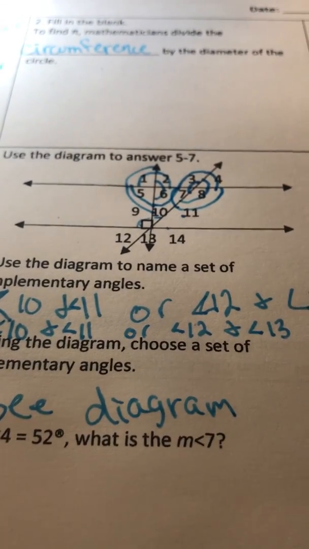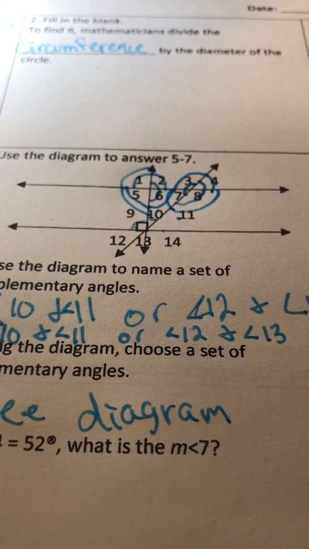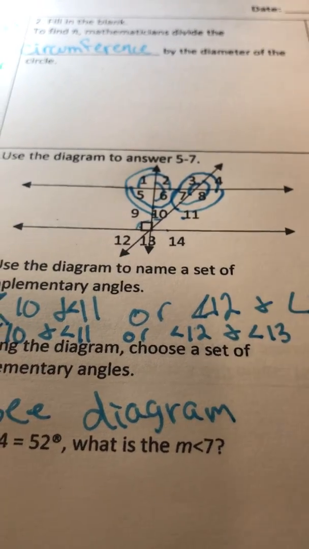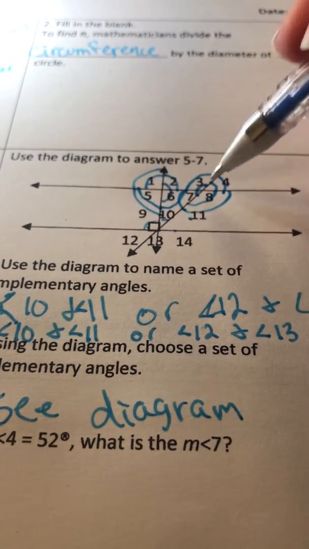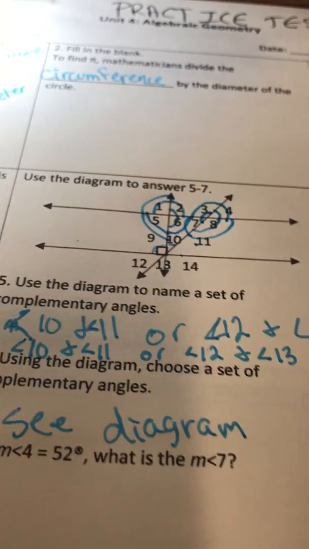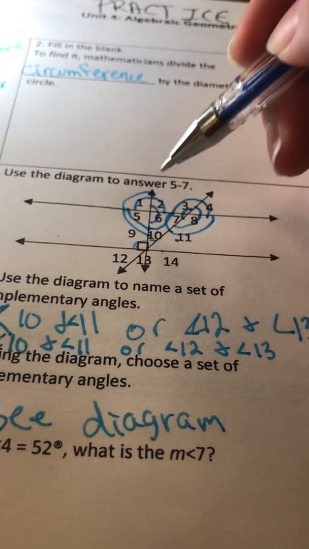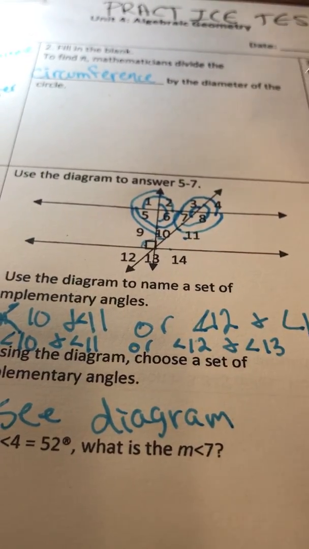We also have, so what we're saying is that those are all sets of supplementary angles. Do you need to do that on the test? No, you just need to give me one of those sets.